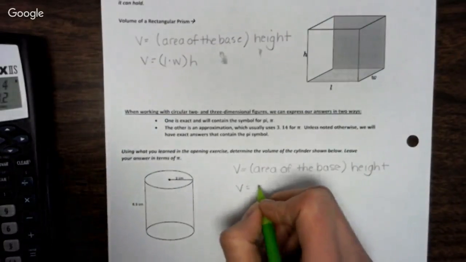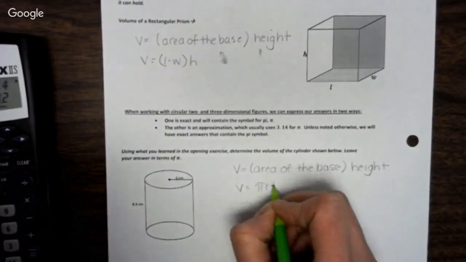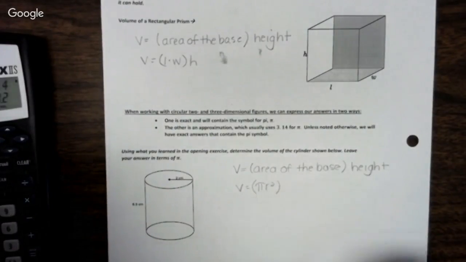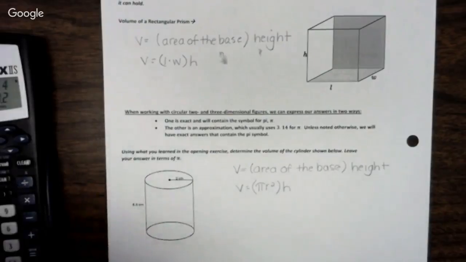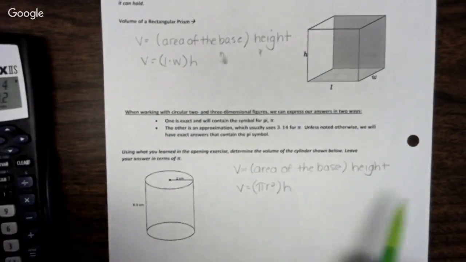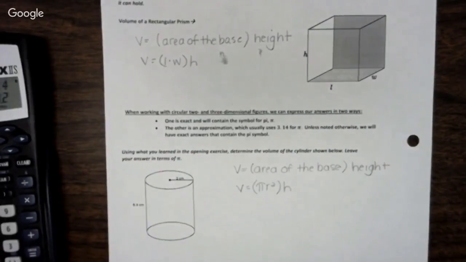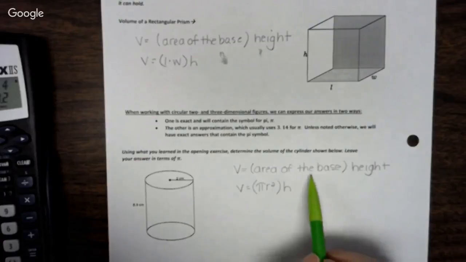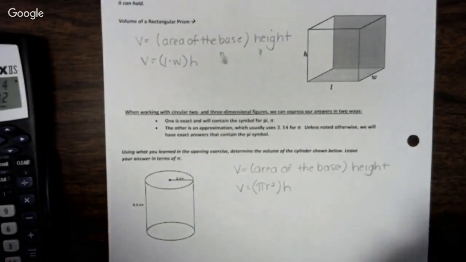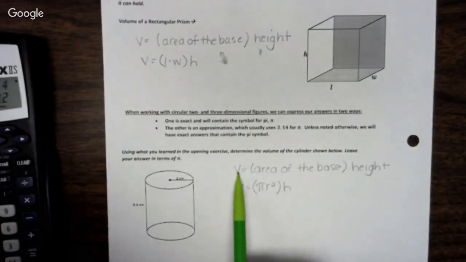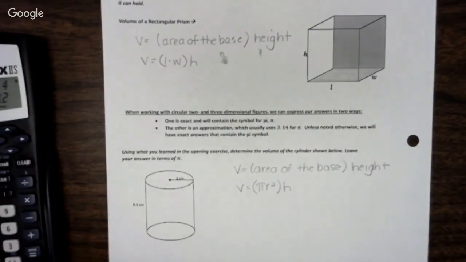So the area of a circle, the formula that we use is pi r squared. We then multiply that by height. So here is our formula. We often call the area of the base capital B. So a lot of times you'll see me write V equals capital B times H. Area of the base times height.